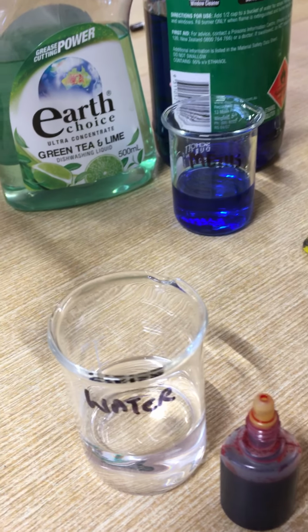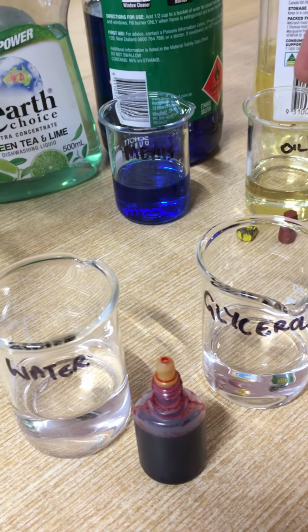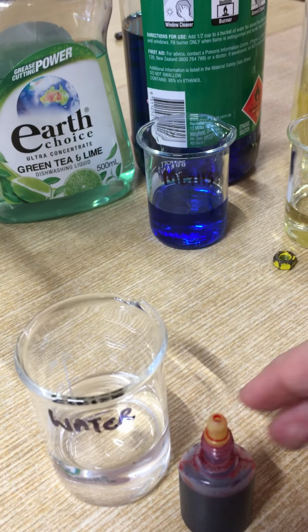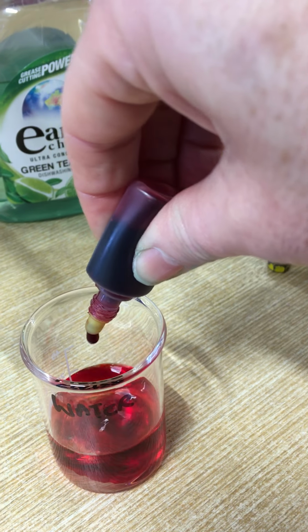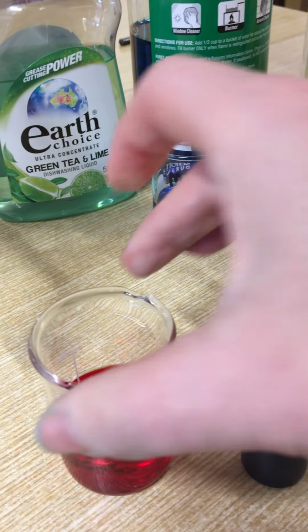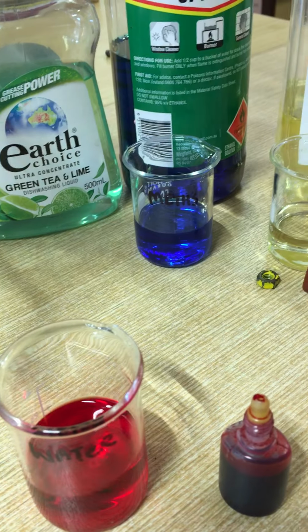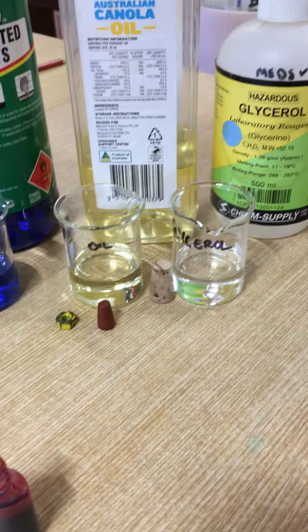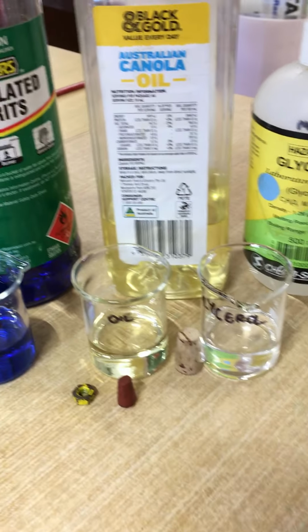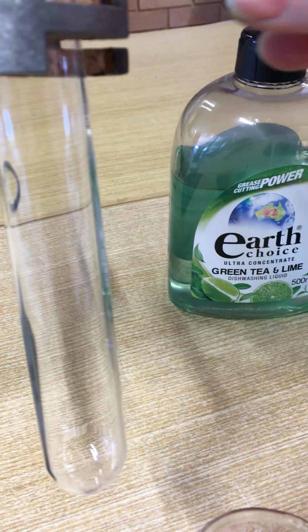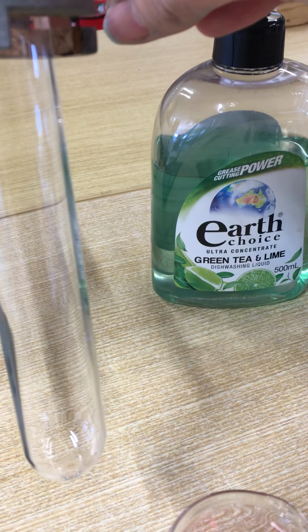Because water and glycerol are very similar in colour, I'm actually going to pop a little bit of food colouring into the water to make it red so that we can see which is our water layer. Now I'm going to try to layer up these liquids in the order I think will be most dense. I'm going to start off with the glycerol. I'm going to build up my column in this boiling tube here.